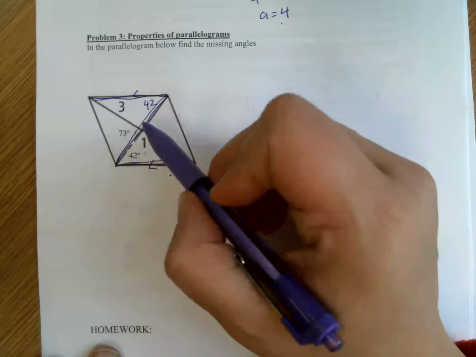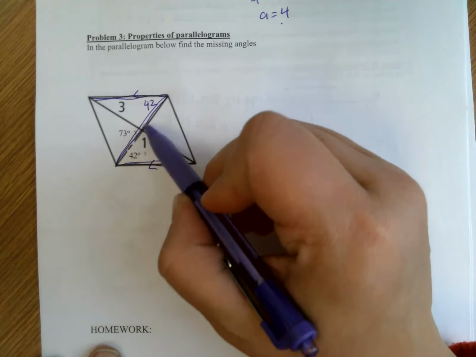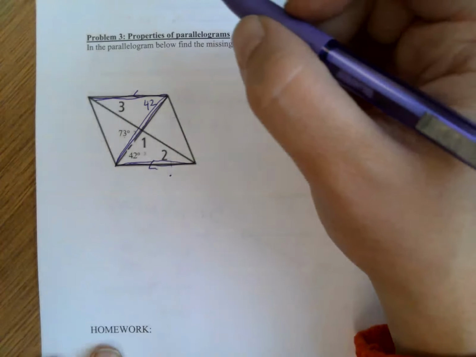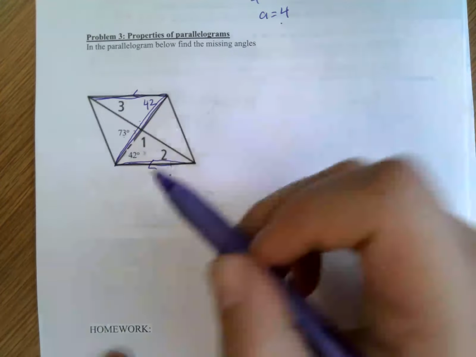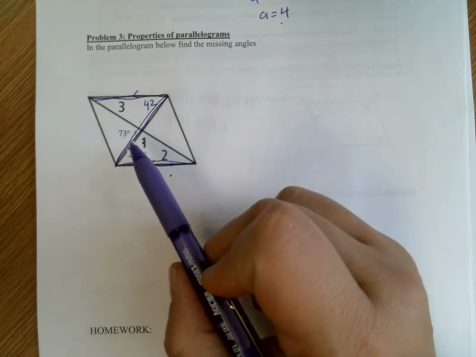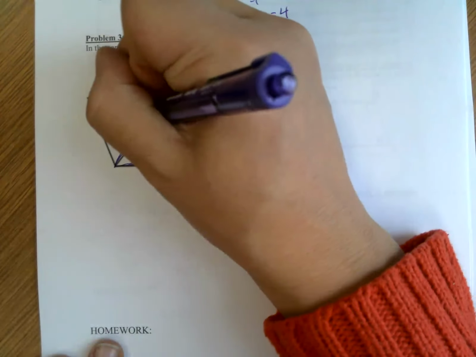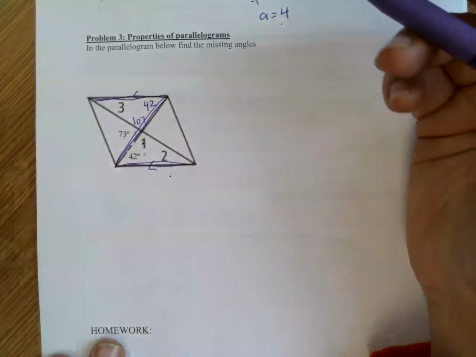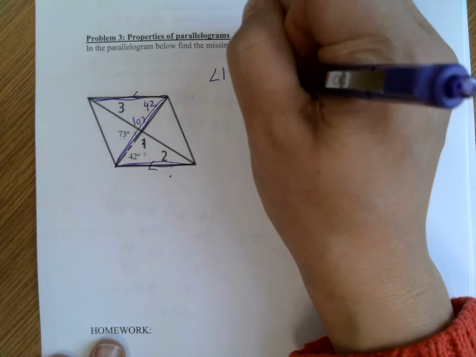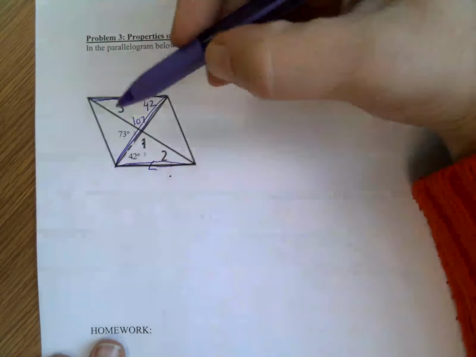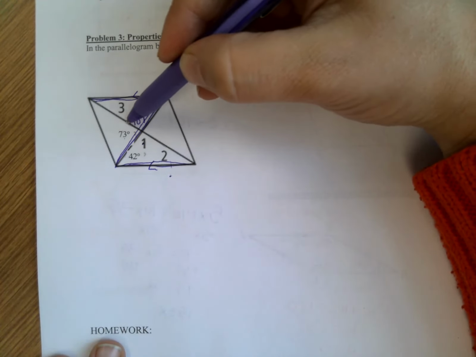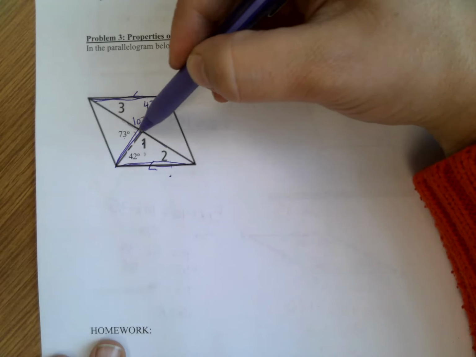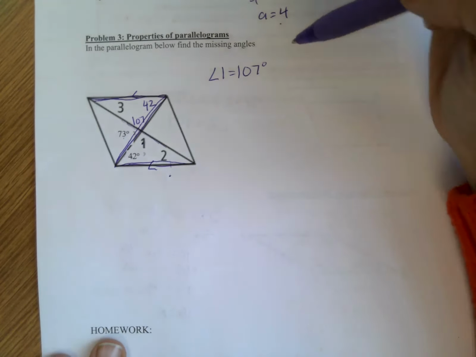If this is 73, here's a straight angle right there. So I can figure out what this angle is, because I'm going to do 180 minus 73. This is going to be 107. So angle 1, these two are vertical, so angle 1 will also be equal to 107. Same thing here. Here's a straight angle. So 180 minus 73 is 107.